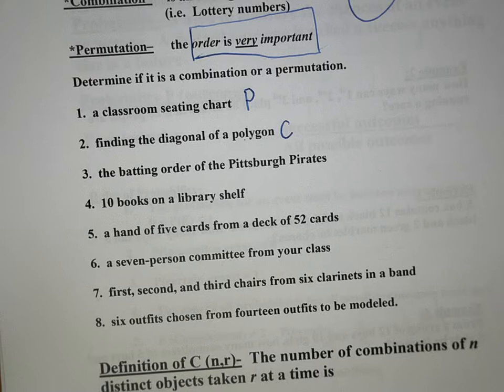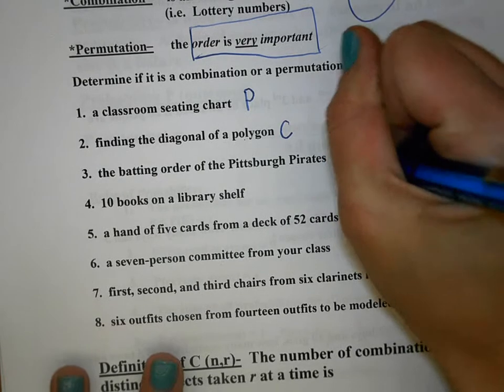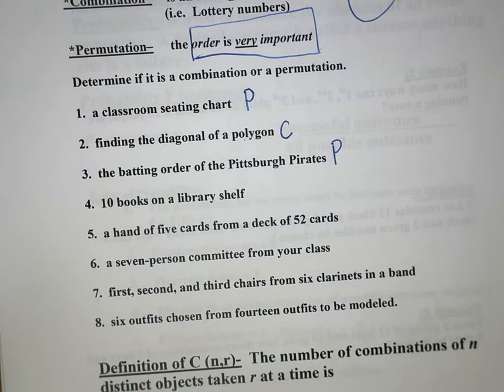Also, okay, the batting order of the Pittsburgh Pirates. It stays the same, right? The order is important because, do you think the coach makes the lineup? Yes, exactly. It is a permutation. Order is very important. And anytime you're putting something in a specific order, that means order matters. Because if you weren't putting in a specific order, then obviously it wouldn't matter.